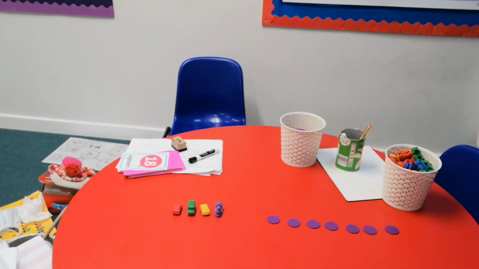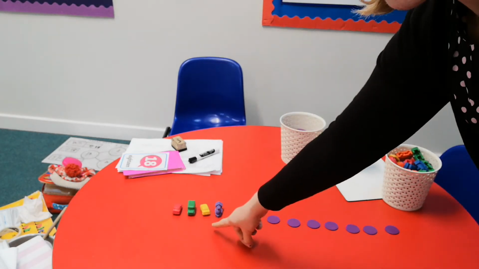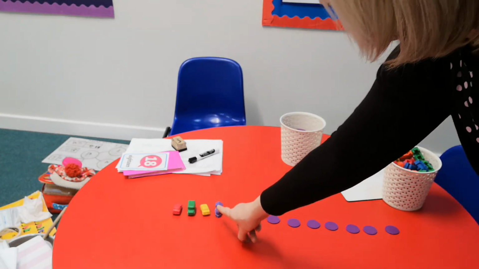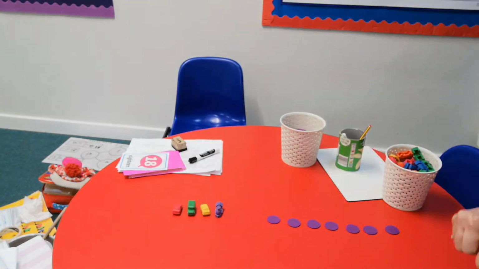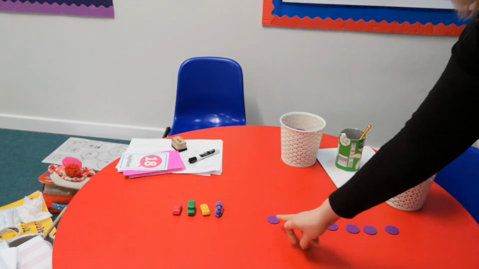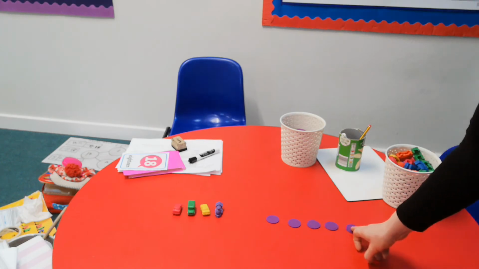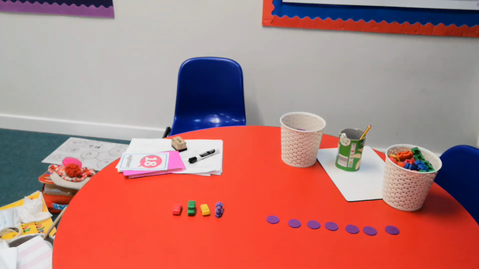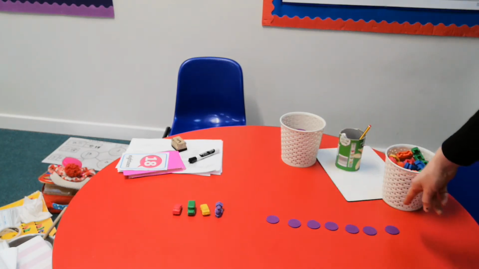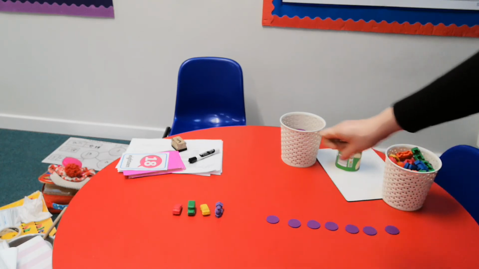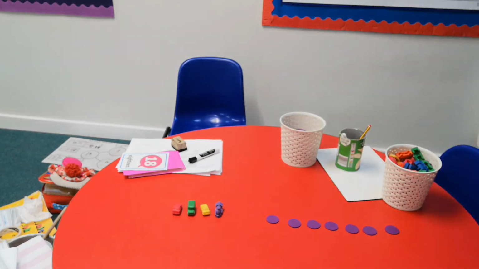So your answer is the side that has the fewer items is the coloured transport. It only has 1, 2, 3, 4 coloured transports, but purple counters 1, 2, 3, 4, 5, 6, 7 on that side. So we can clearly see, if we want to do another sentence, that there are more items on the purple counter side and fewer items on the coloured transport side. Okay, right, so that's a little introduction to more and fewer.